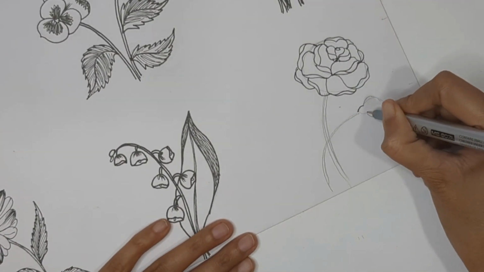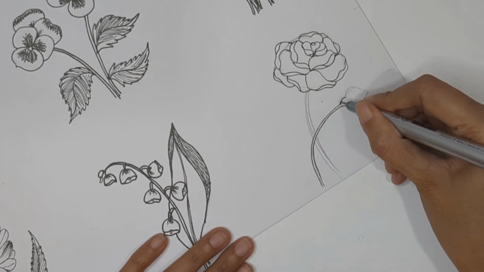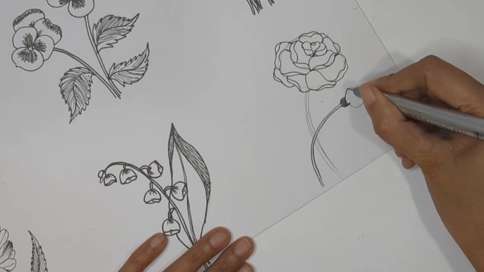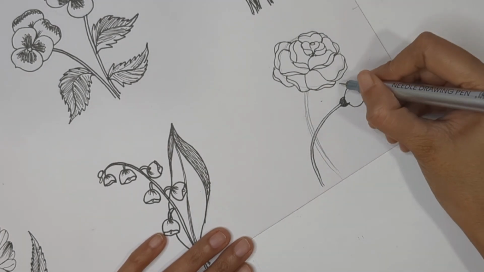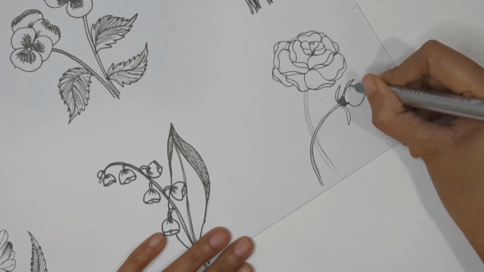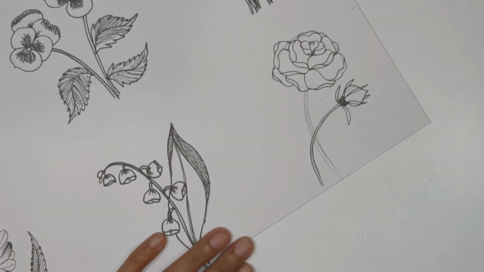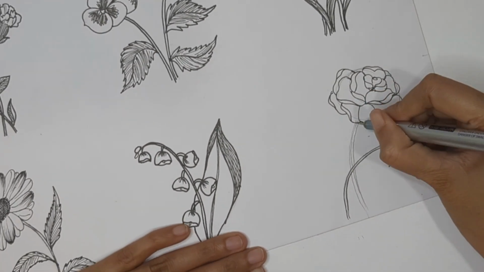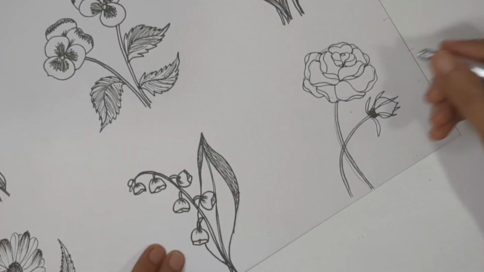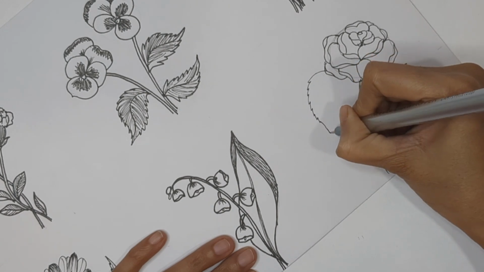Now when it comes to the flower bud, you can create a round shape having a little bit of pointed end in it, and then you can create multiple sepals to cover the flower bud. So these sepals are important when it comes to the rose bud. And then trace everything like stems and all those things.